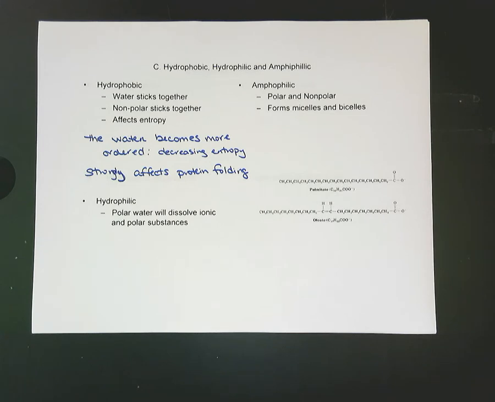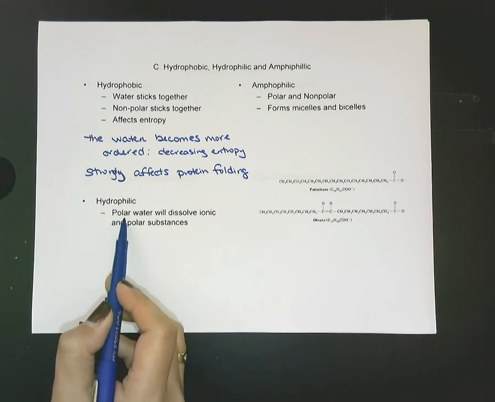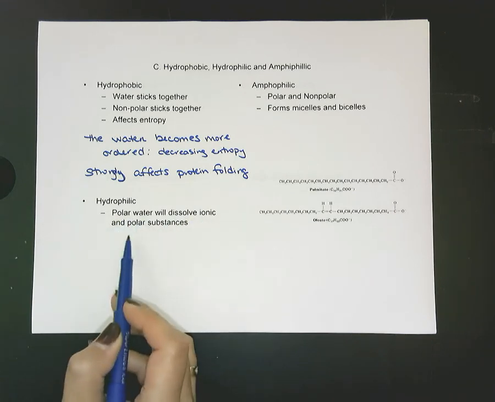All right, we have hydrophilic effects where water is polar, right? And that polar water will be able to dissolve ionic and other polar substances.